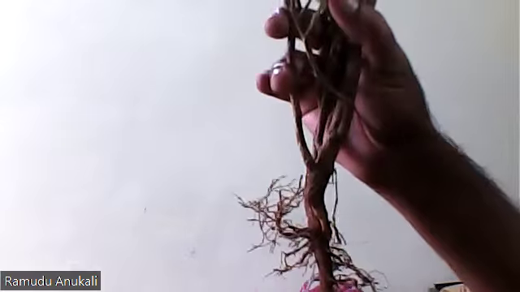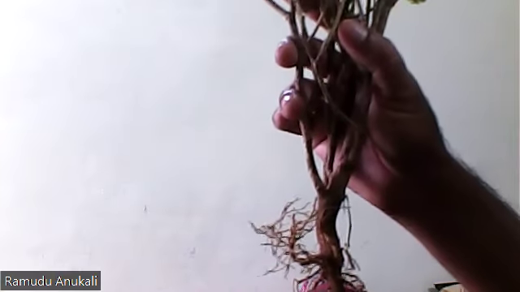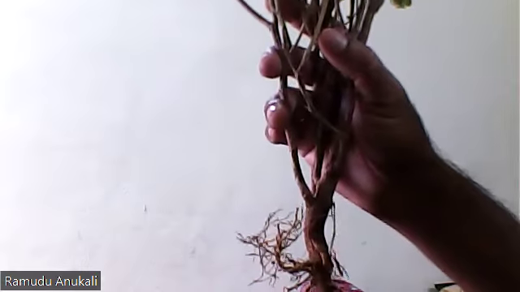Today I'm going to explain the intermediate botany practical, section 1, from families. The first family, Fabaceae.